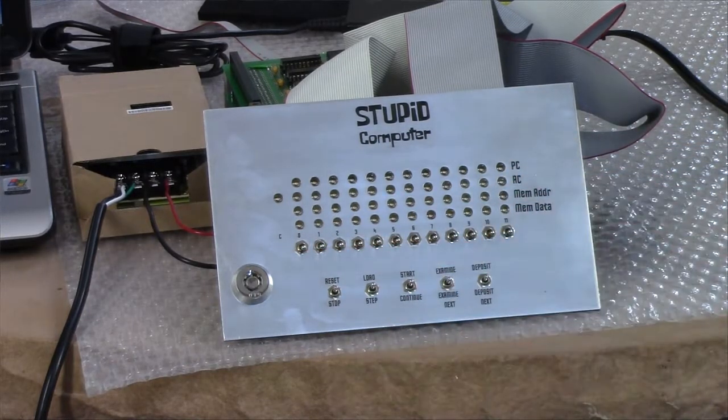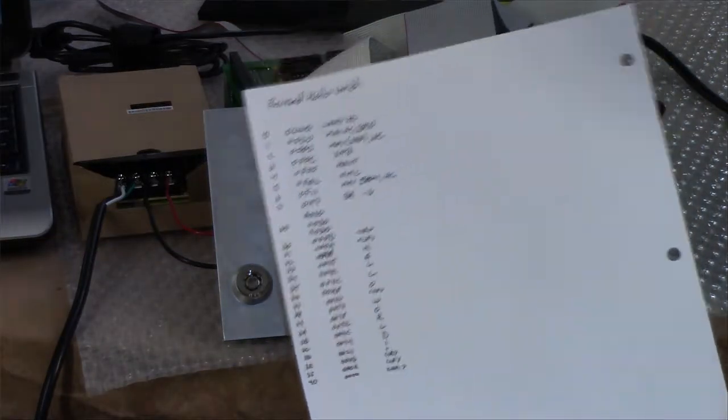So switches are wonderful things, but if you have bigger programs, then you want to be able to load the thing in a more convenient manner. By way of example here, I've reworked the Hello World program.